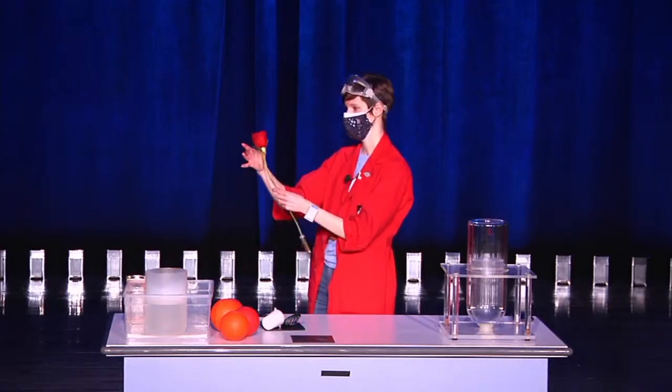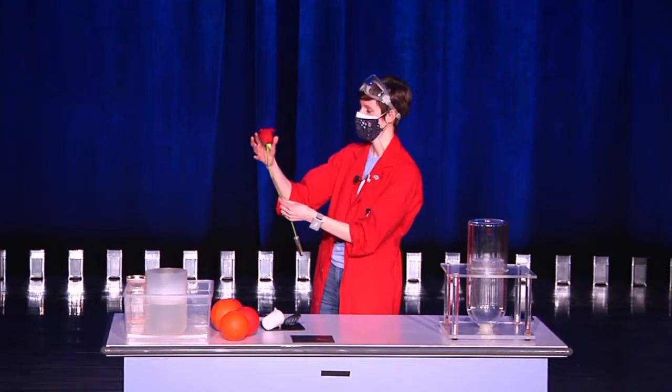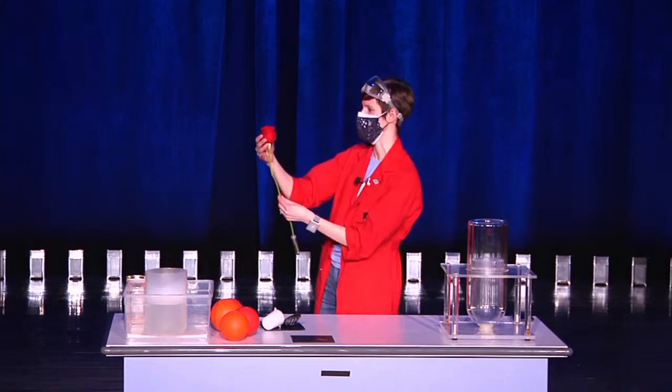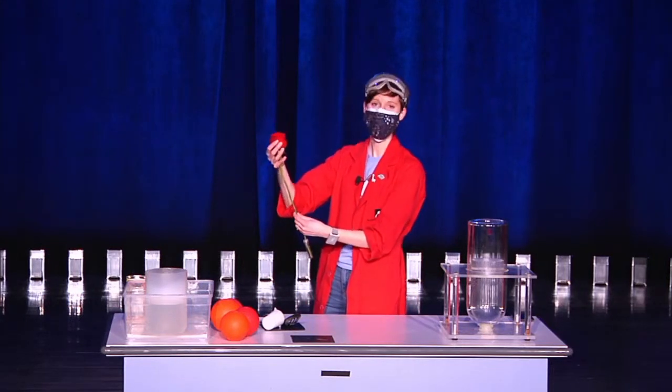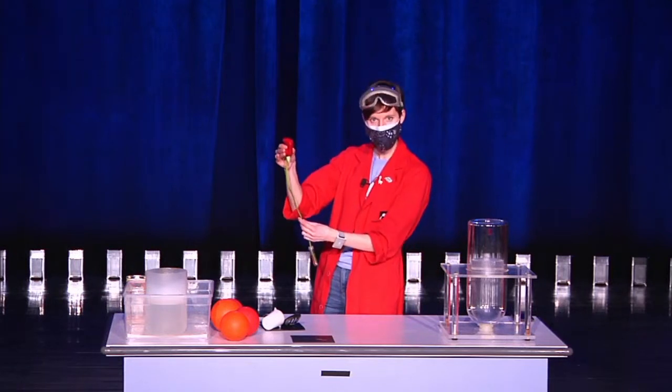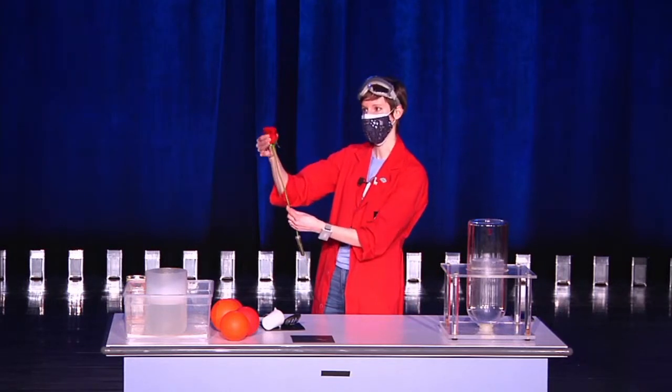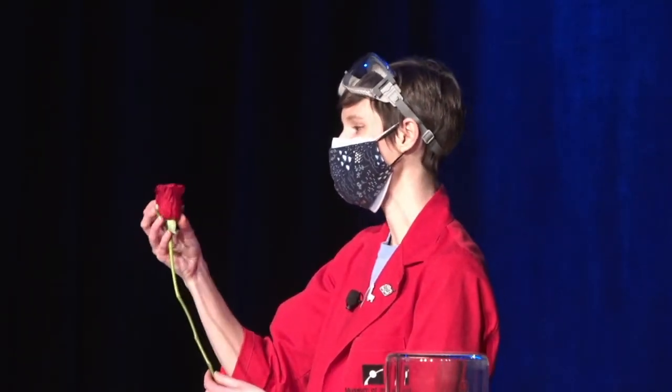Let's do it like this. It's hard to see against my red coat. I'm sorry that I'm losing my voice too. But you can see that this is a real rose. It's kind of squishy. It feels soft, okay? You can see how much I'm squishing it back and forth. It's not breaking as I'm squeezing it as well. And it's essentially a solid. So we're going to find out what happens to solids when you super cool them.